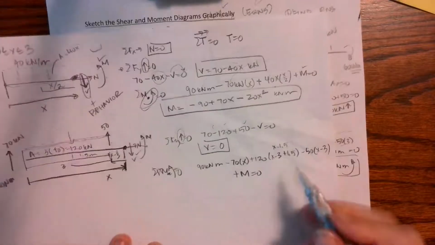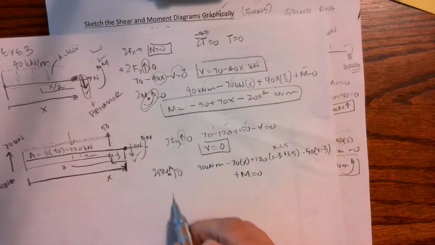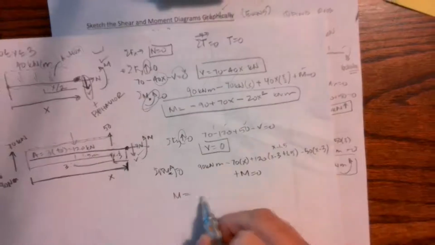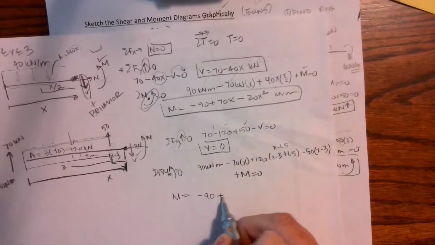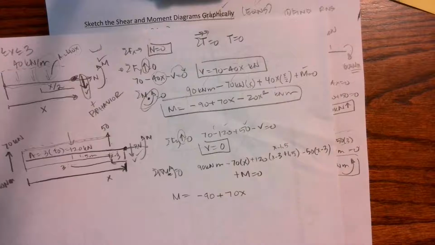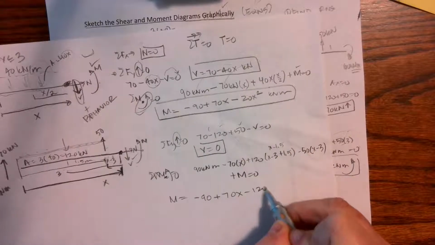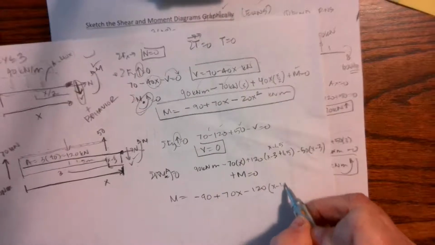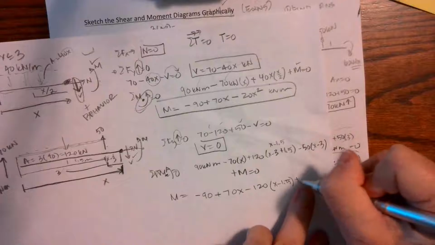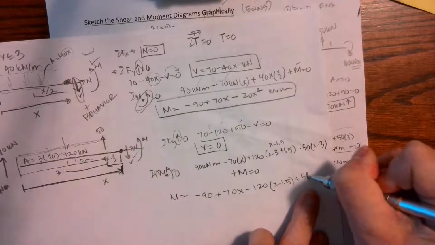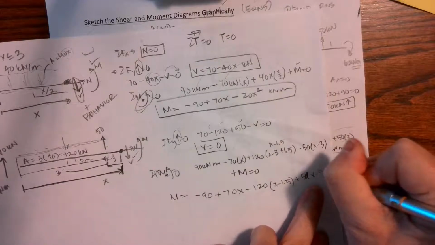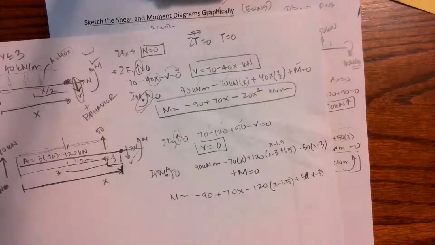and all of that equals 0. So we're going to say our moment equals, all of this comes over, negative 90 plus 70x, minus 120 times X minus 1.5, plus 50 times X minus 3, and all of that equals my moment.